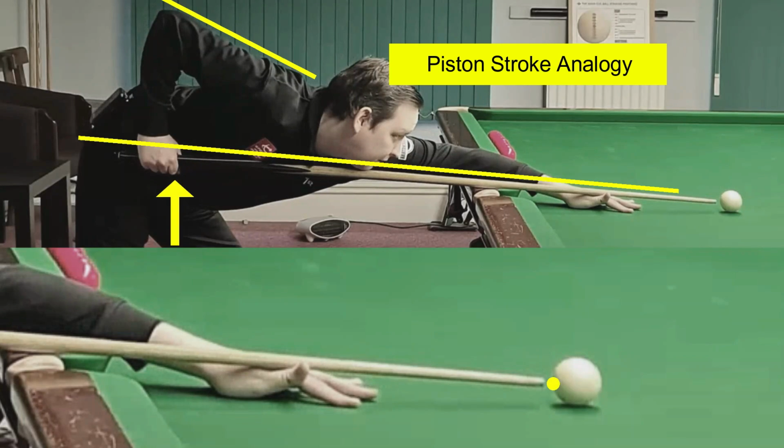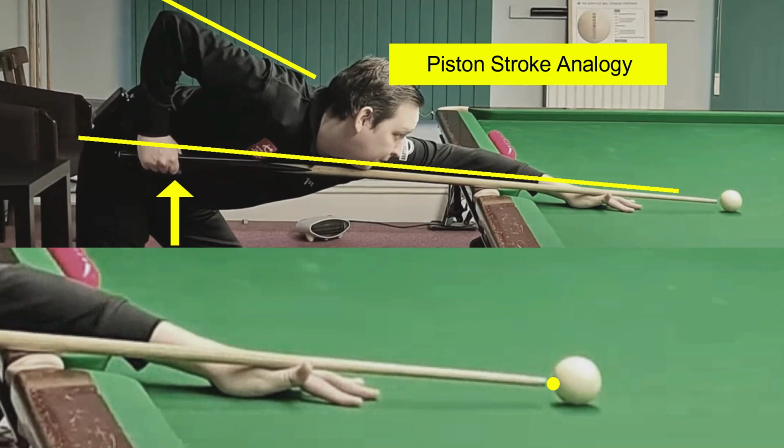Here's Steve at address position, again a yellow line indicating his elbow position, an arrow pointing to the grip, and another yellow line showing the position of his cue. Now, with the pendulum stroke, the goal was to always have the cue tip return to the address position at the bottom of the pendulum. The piston type stroke, on the other hand, keeps the cue tip at the address position by always trying to keep the cue on that line.